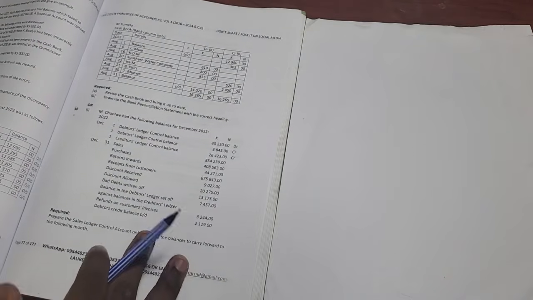So these were the balances he had. Required: prepare the sales ledger control account, only showing the balances to carry forward to the following month.